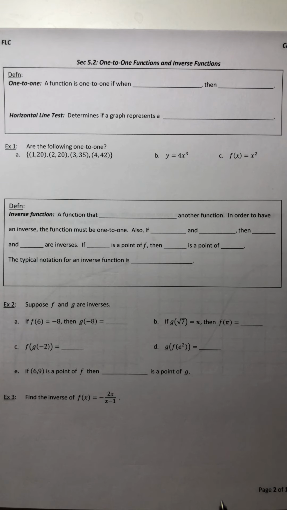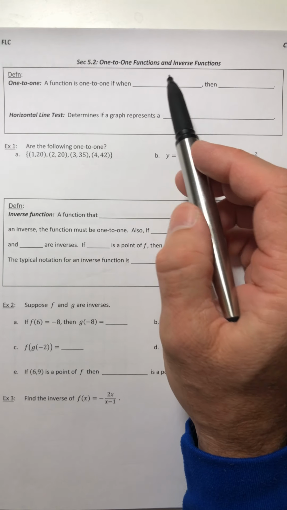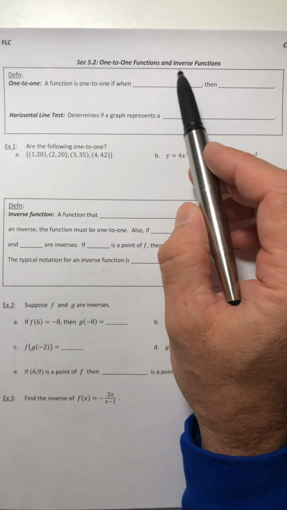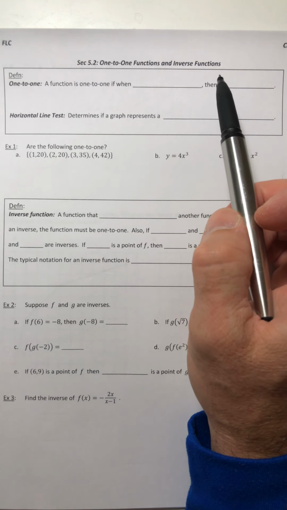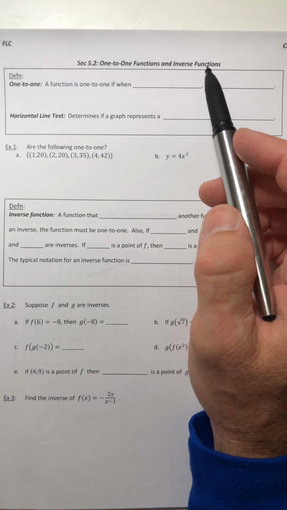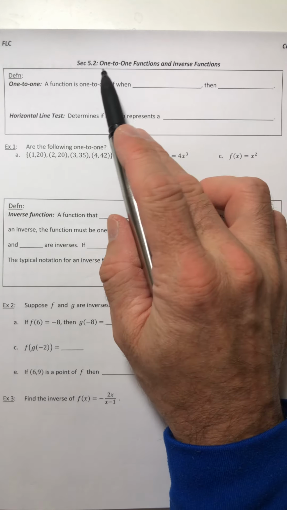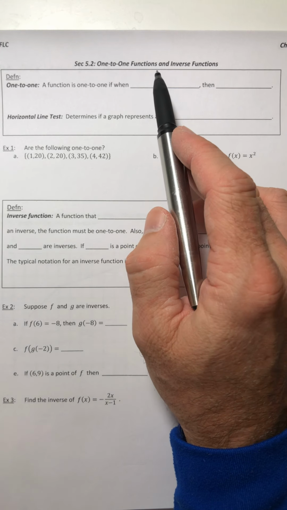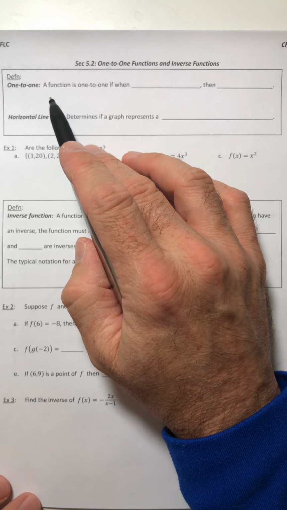All right, welcome back. Now let's start section 5.2. So 5.2, we're going to be talking about one-to-one functions and inverse functions. So inverse functions are really important. They allow us to do something in math that's pretty significant. So before we get into this, we have to talk about one-to-one functions. So one-to-one, what on earth is that?